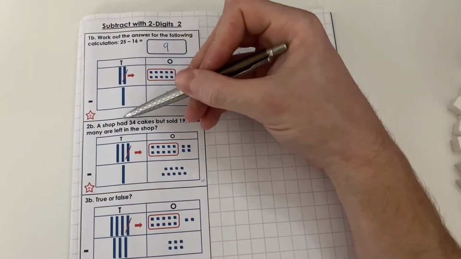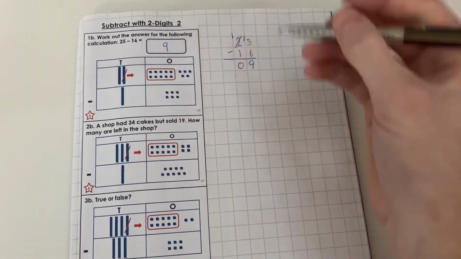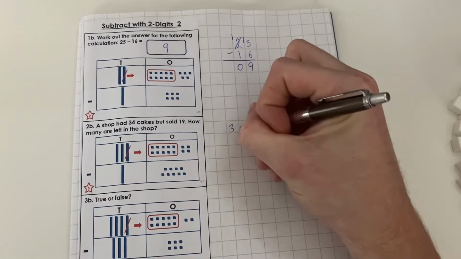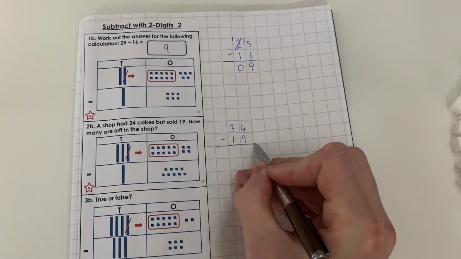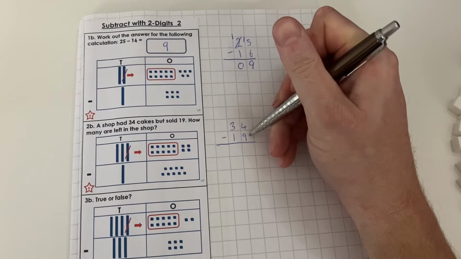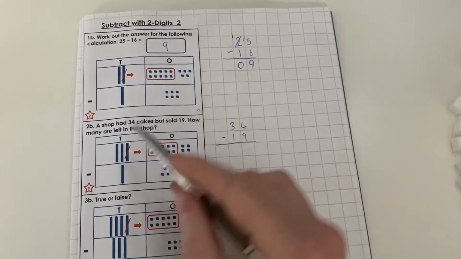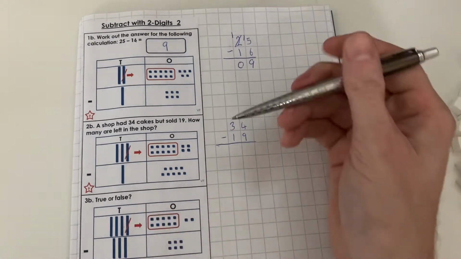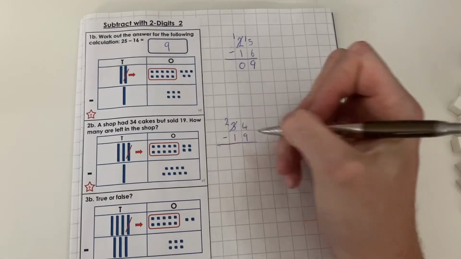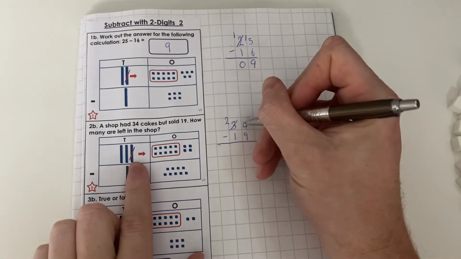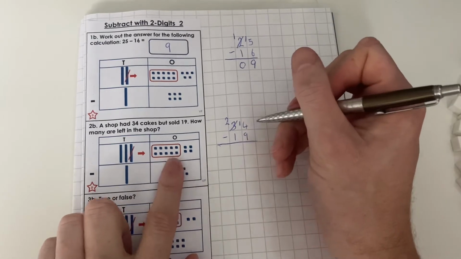And we'll do this question here. Similar again. A shop had 34 cakes but sold 19. How many are left in the shop? If we write it as its written method, 34 take away 19. Again, we can see we can't do 4 take away 9 because 9 is greater than 4. So we must exchange. We cross the 3 out, and because we've got 2, we put 2 there. And that 1 that we crossed out, we give to the ones column to make 14. So we've got 14 ones there.